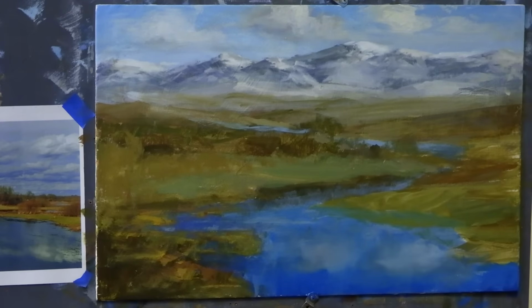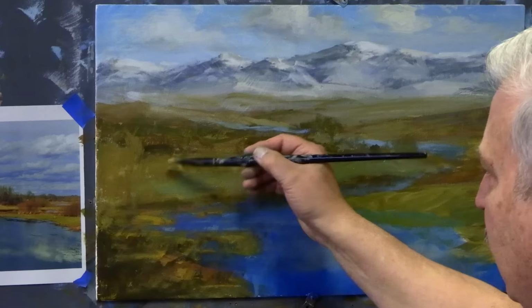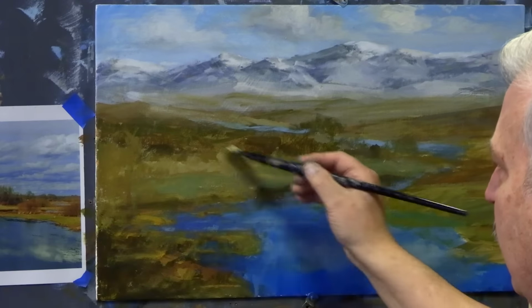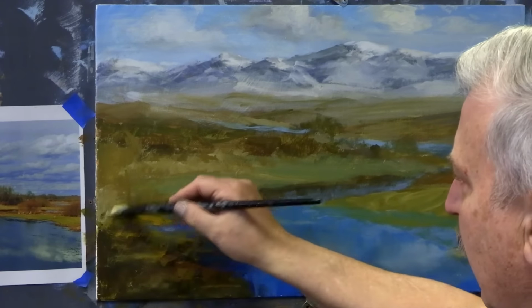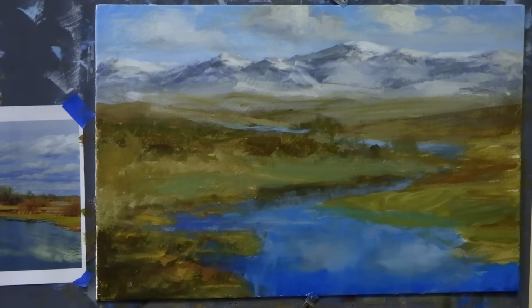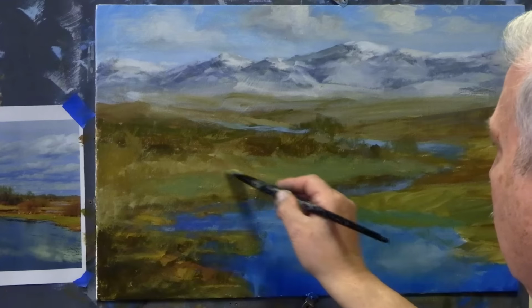And a lot of times you don't have to paint anything perfect. Like I can just give the idea of little bushes and stuff into this painting, and I don't have to really do too much because your eye will see them as that.